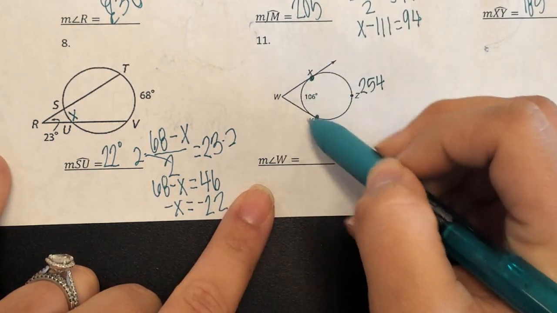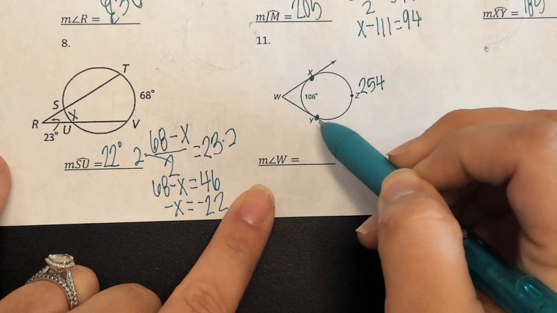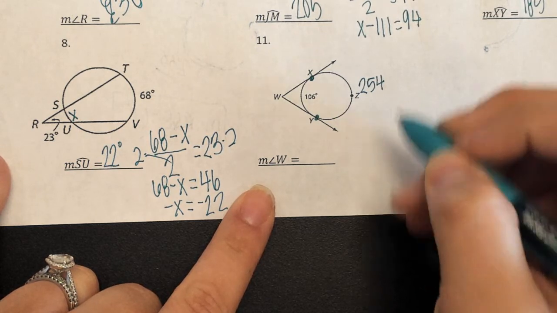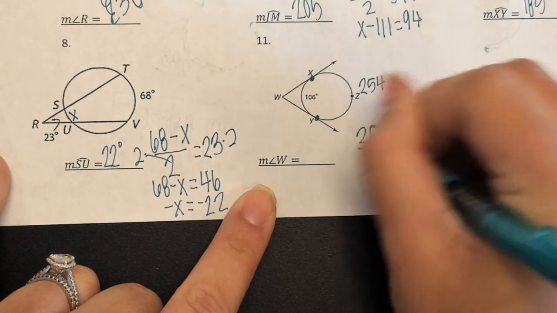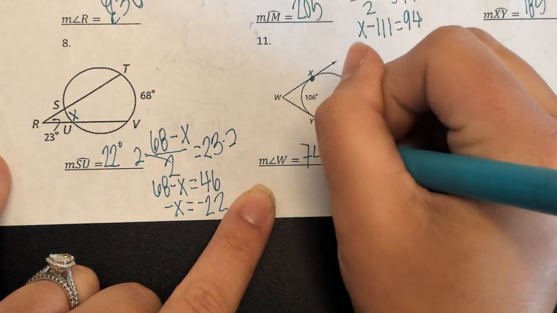This one is 106. So to find from here to here, I'm going to do 360 minus 106. Oh, I did 180 minus 1. 254 minus 106 divided by 2. Well, when you figure that out. I got 74.